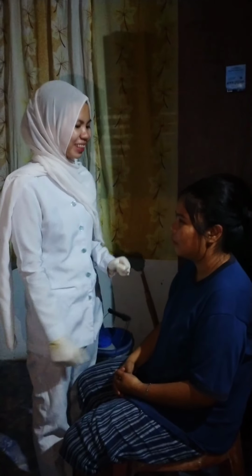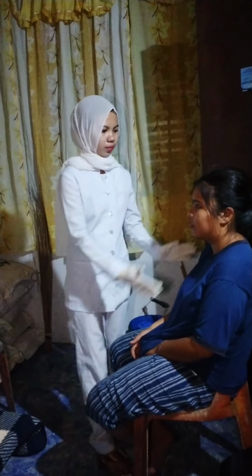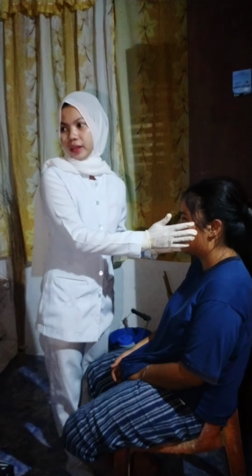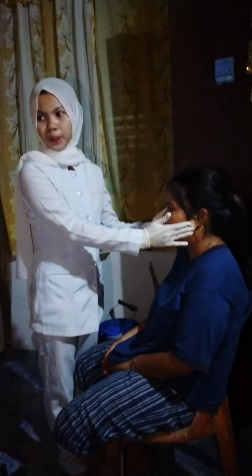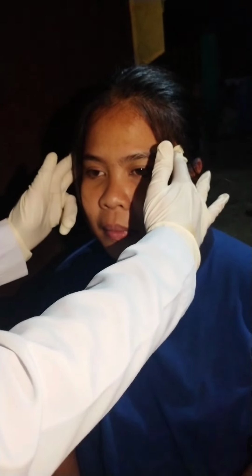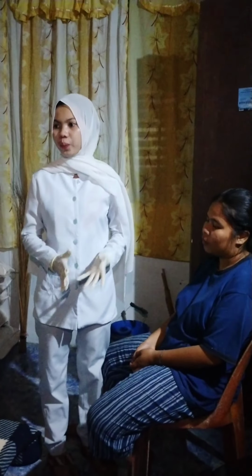Next, place your fingers over the patient's temporomandibular joint as you palpate with your middle finger. Instruct the patient to open and close his mouth. The joint should move freely and painlessly.